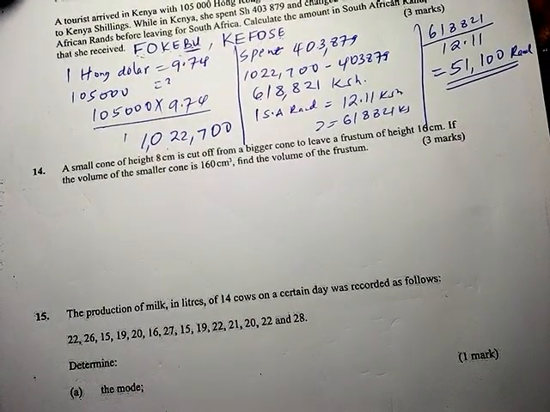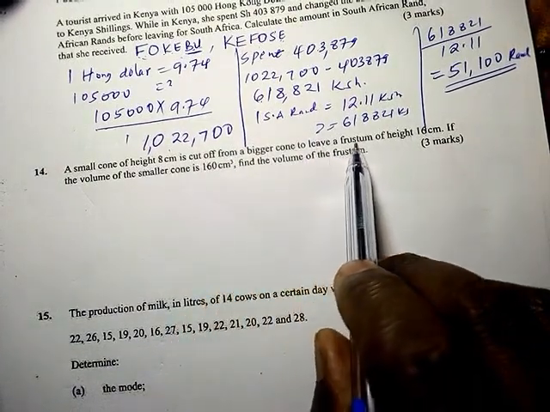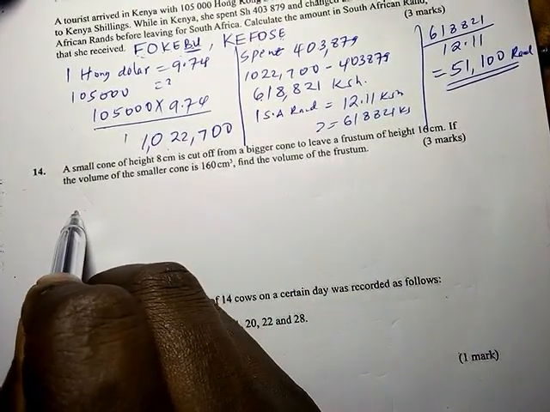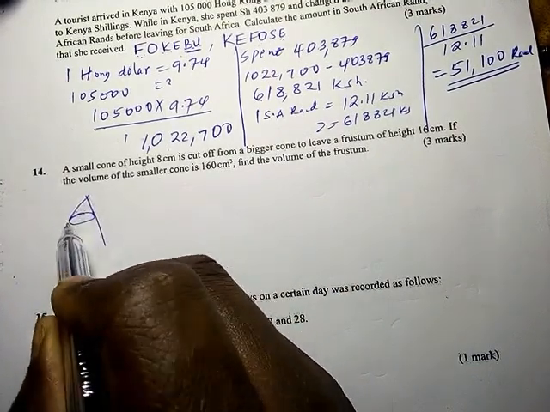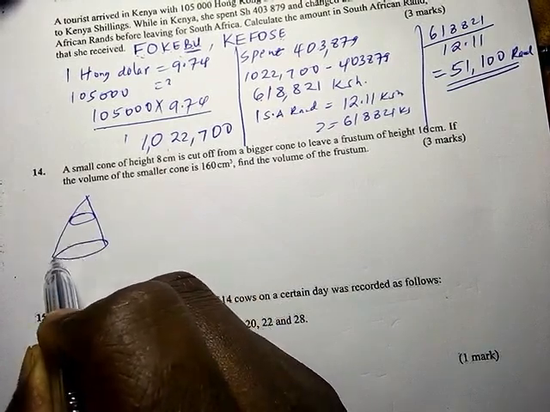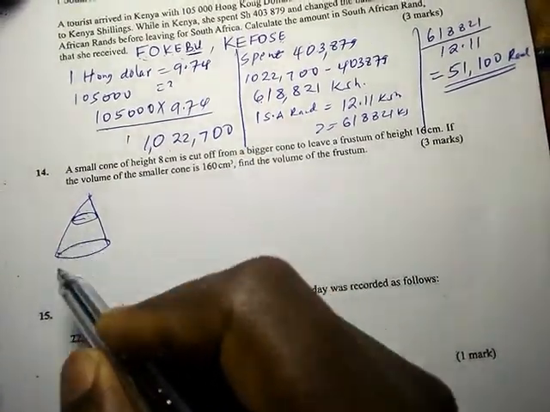A small cone of height 8 centimeters is cut from a bigger cone. So we have a small cone which has been cut from a bigger cone. This is the bigger cone, and the small cone is cut to form a frustum.